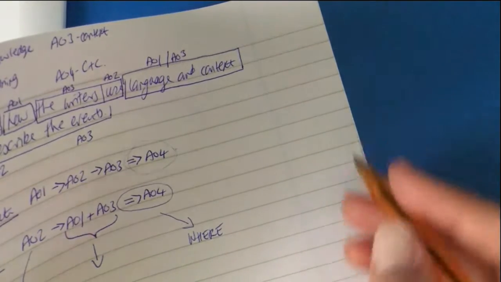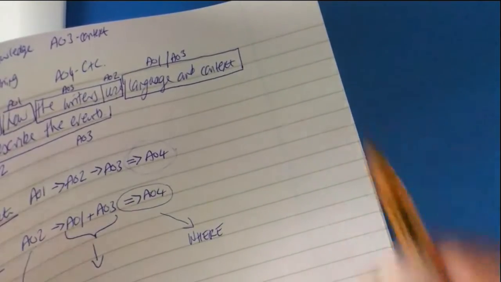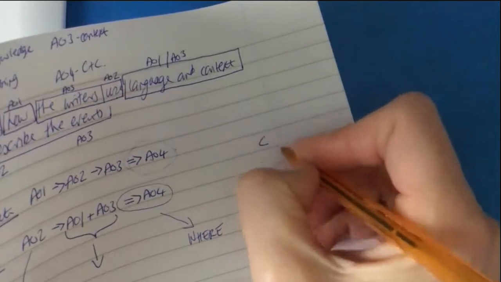CARP. Good. Context, audience, reception, and purpose. Good, and you've done exactly what I wanted you to do. You've gone back into your notes to go, oh, we did this, and then you found the information rather than picking it off the top of your head, okay? So context.